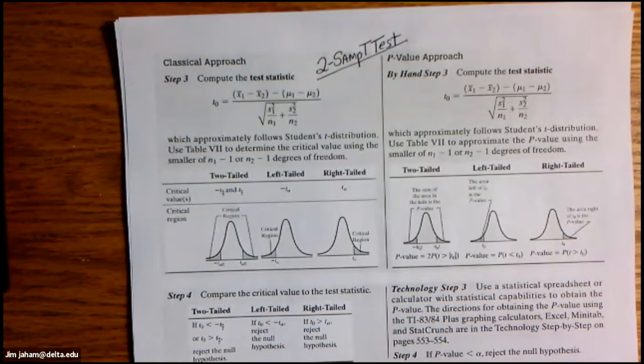So for example, you can put the data from the first sample, from the first population into L1, and you can take the list of all the data from the second population and put it into L2. Or sometimes the problems will just give you the summary statistics, X bar, SX, and N for the 2 populations.